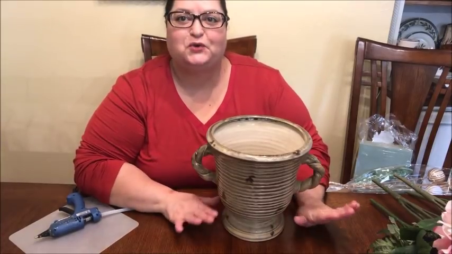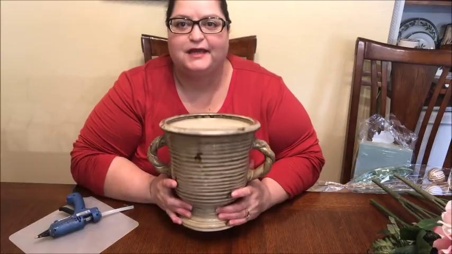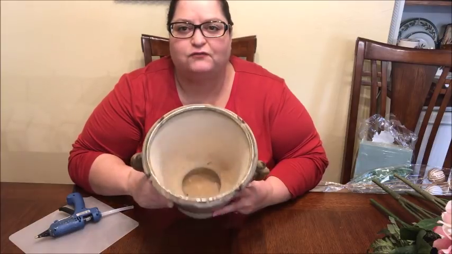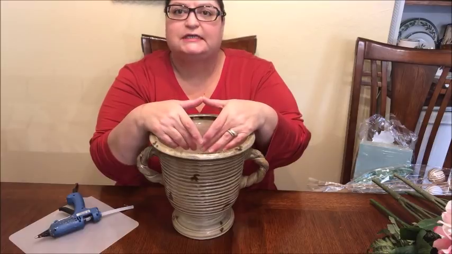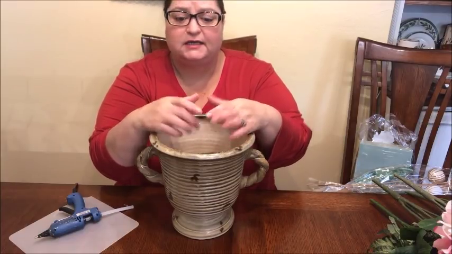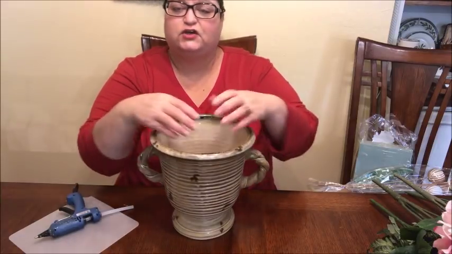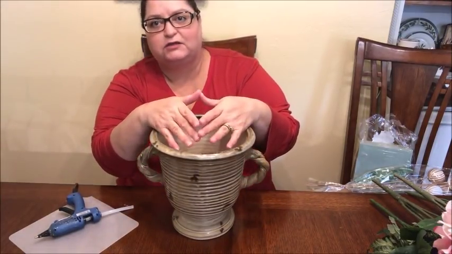All right, so let me show you what I've got here. I've got this lovely vase. I've had this for quite some time. You can use any container you want. As you can see, this one has a really wide mouth. I am going to recommend that you start off with something a lot smaller, maybe a 4-inch to 5-inch diameter mouth opening. And what I mean by mouth, I mean this right here, because then you could just start off with a smaller piece of styrofoam in there and use less flowers to fill it.